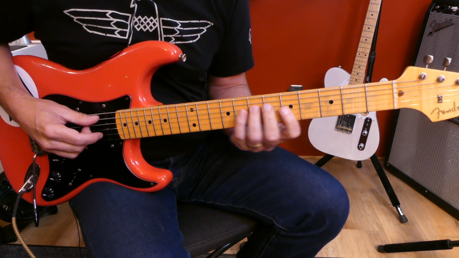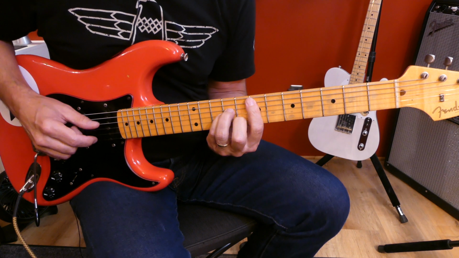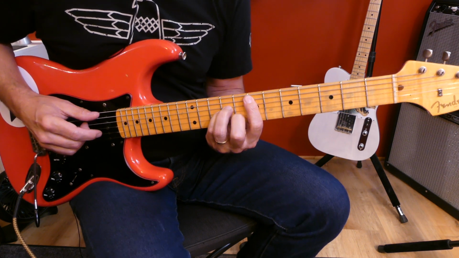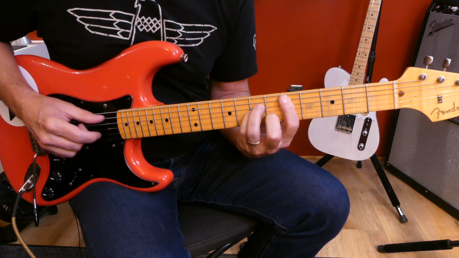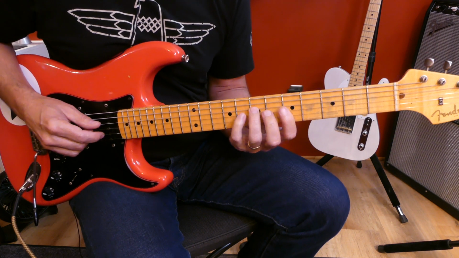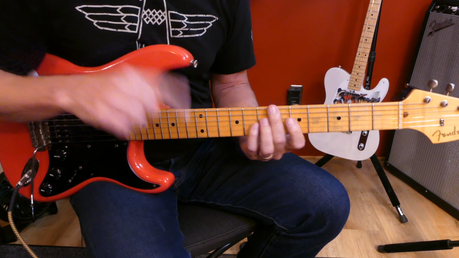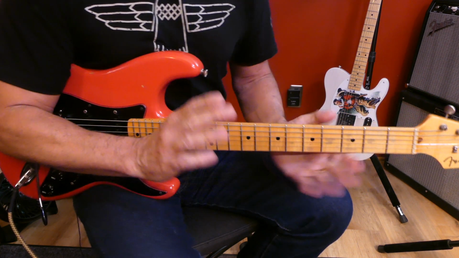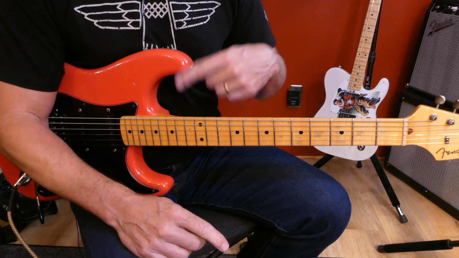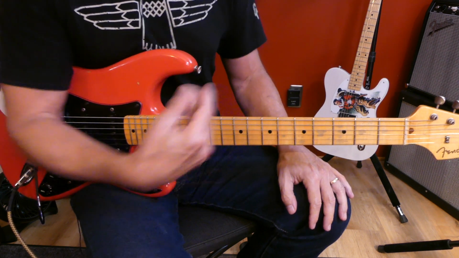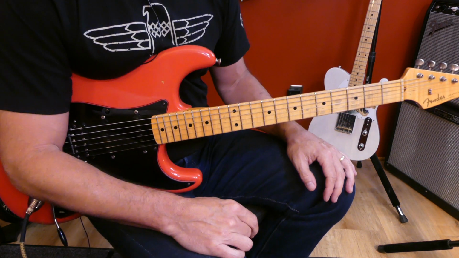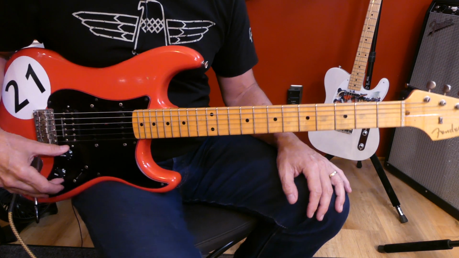Then it goes to E minor, to D minor, then back to A. That's 1 round. On this solo, I took 2 rounds of that. I went through once and then I went through again. So I'm just going to show you what I played and talk through what my thought process was.